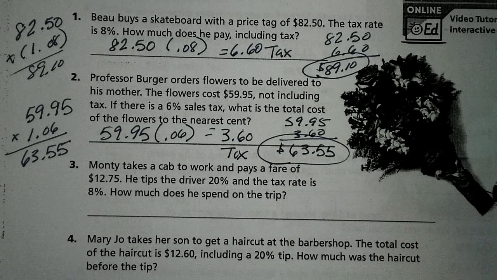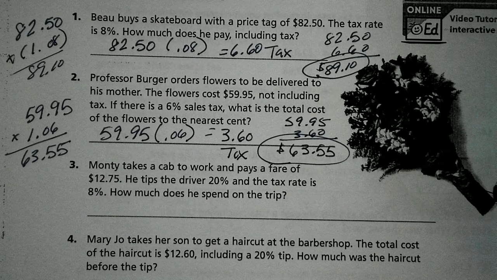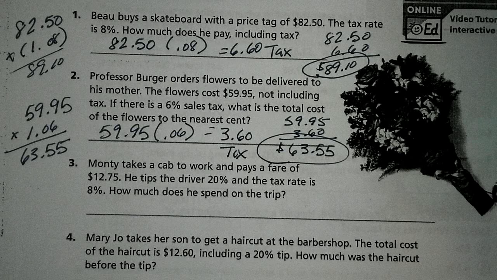Alright, so number 3 says Monty takes a cab to work and pays a fare of $12.75. He tips the driver 20% and the tax rate is 8%. So how much does he spend on the trip? So both of those are a percent of increase.